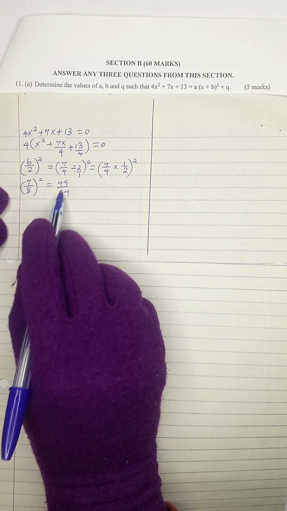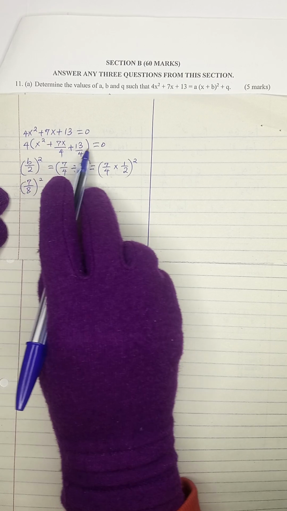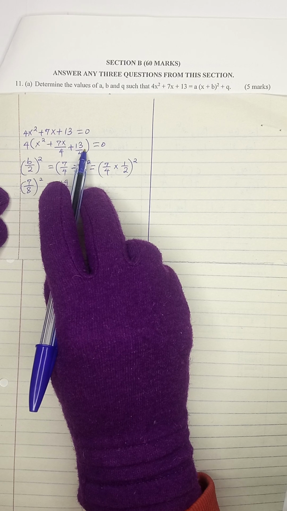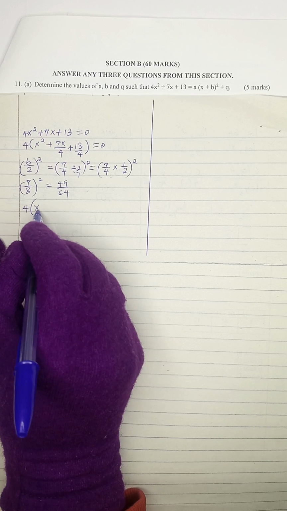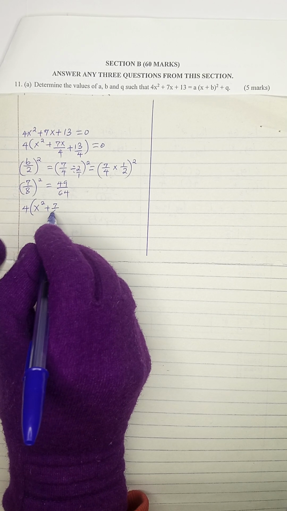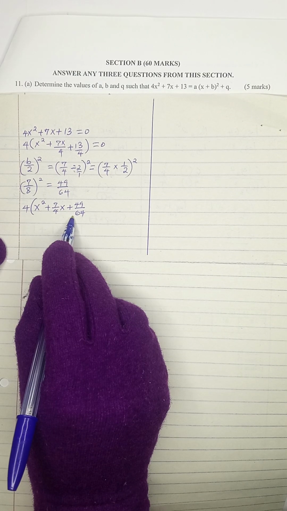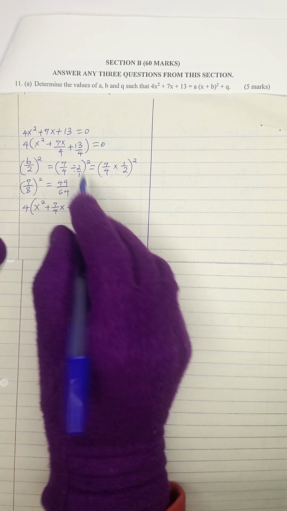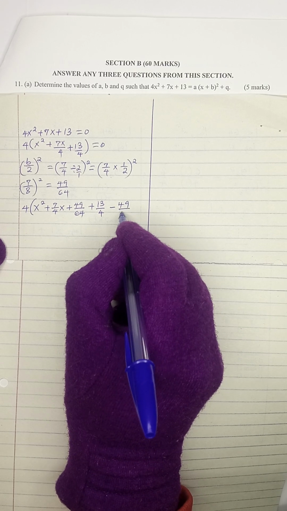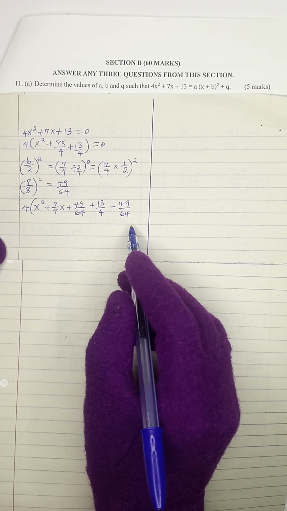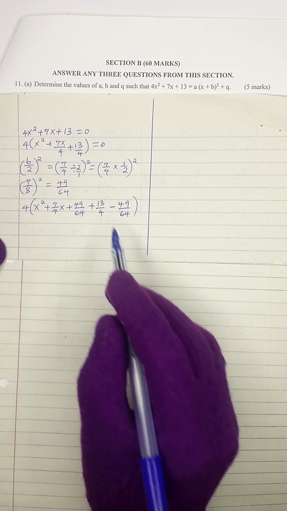So this term, you add to the bracket, and you also subtract it from the 13 all over 4. So we'll have 4 into x squared plus 7 all over 4 x, then I add 49 all over 64. For that case, I've completed the square. Then we had 13 all over 4 here, then you subtract 49 all over 64. If you look at it carefully, it's like there's nothing we have done. We've just added and subtracted. So it's still the same equation that we had initially.